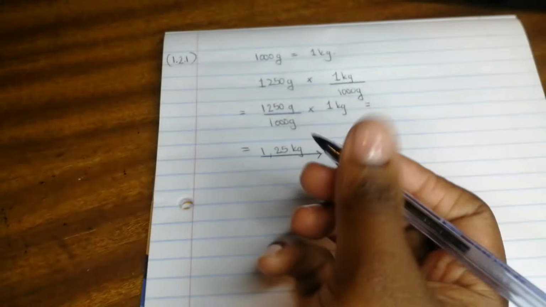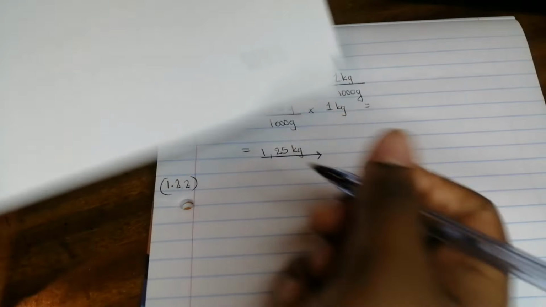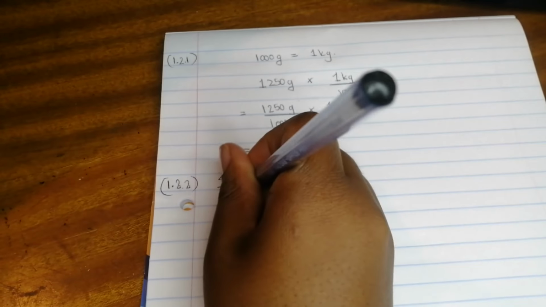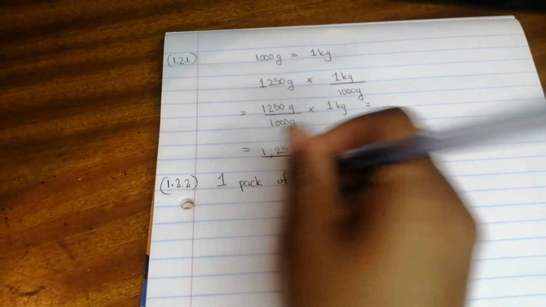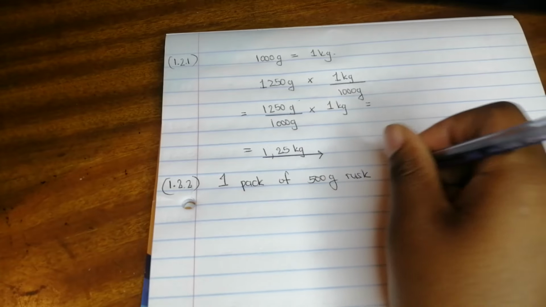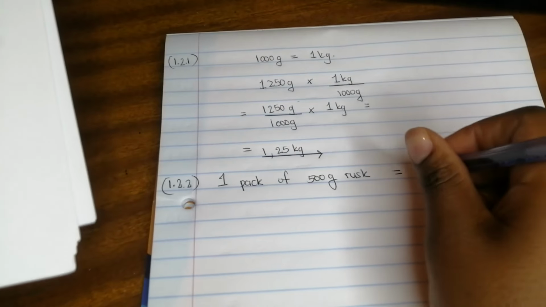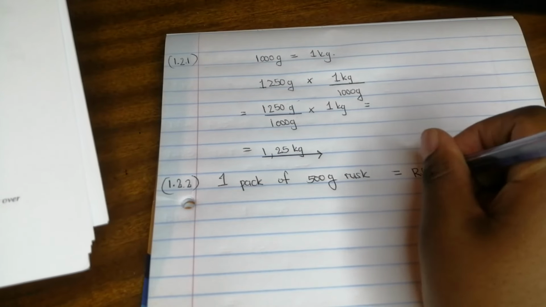So 1.2.2. For one pack of 500 gram rusks, she sells them for 55 rand. She sells one pack for 55 rand.